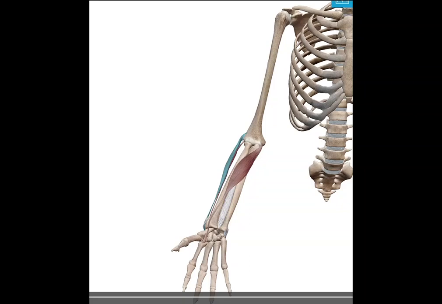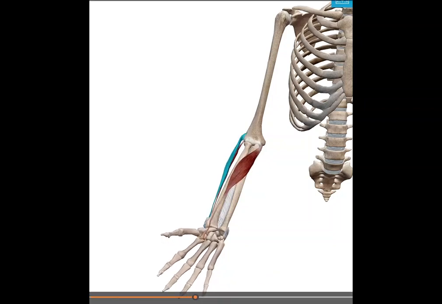The other movement about the wrist joint or the radiocarpal joint is radial and ulnar deviation. So radial deviation is what we're going to look at here. Radial deviation occurs in the frontal plane. So here's the plane, and it is about the anterior posterior axis. And it is when the thumb or the hand moves towards the thumb side.